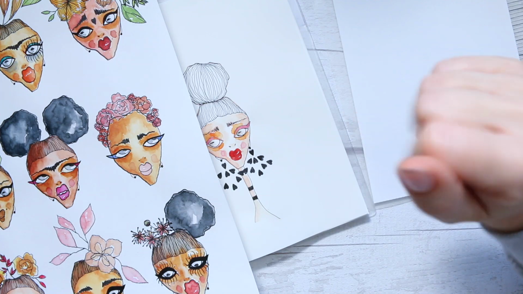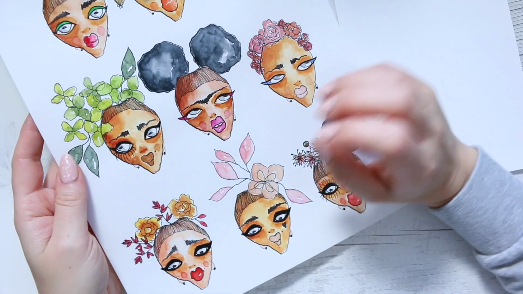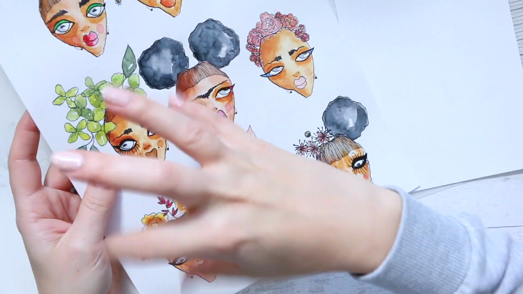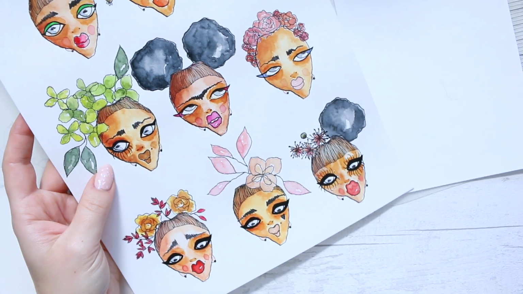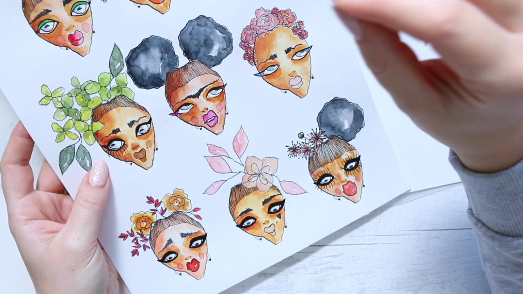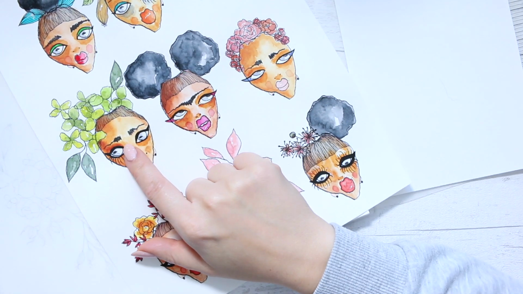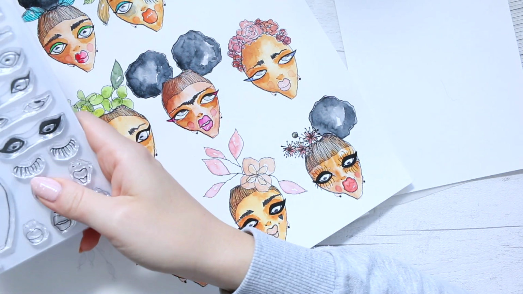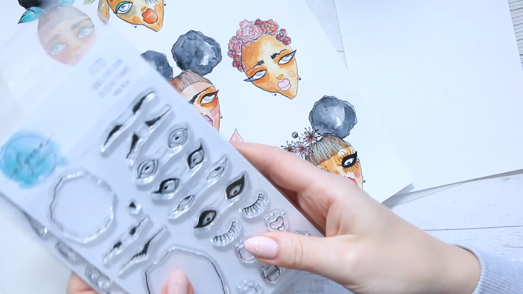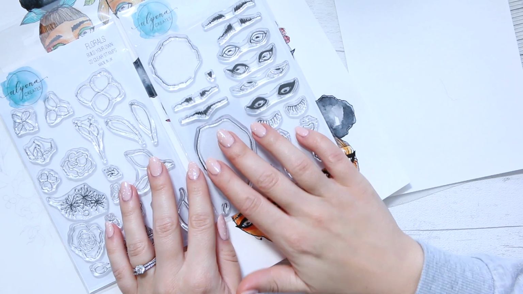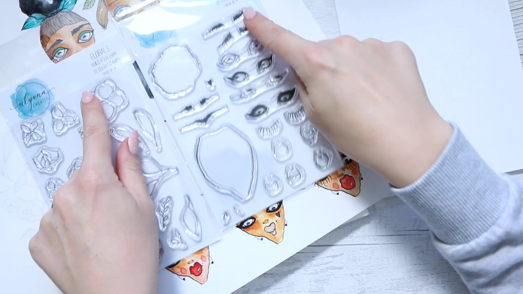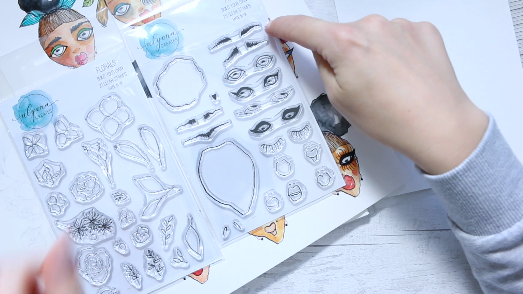All right, so today I want to show you how to create these overlaid type of illustrations. I didn't prepare anything for this video, I just started rolling the camera. So I'm going to use both of the clear stamp sets, the florals and the FOTD, face of the day.